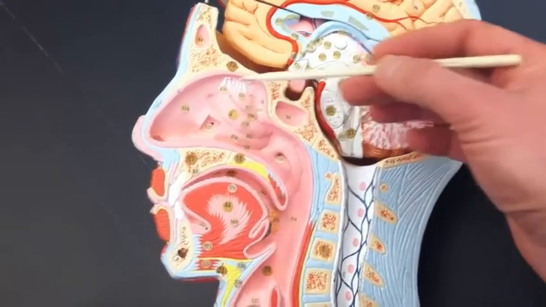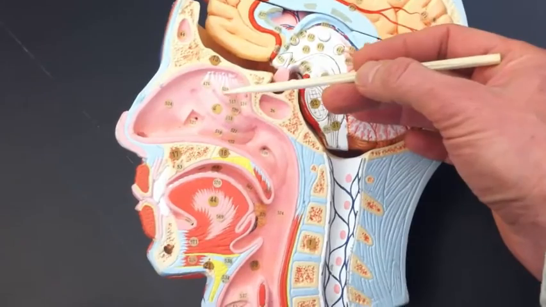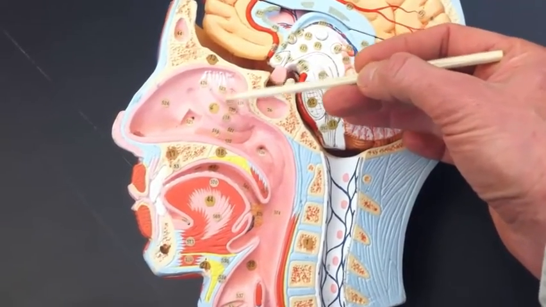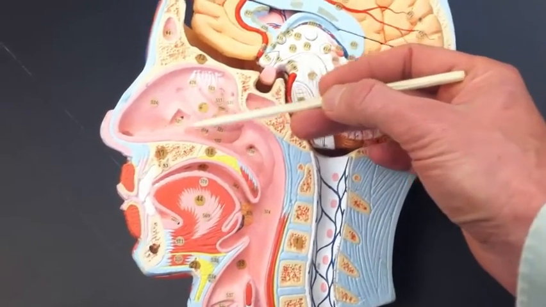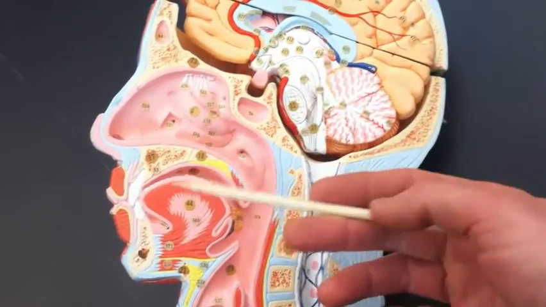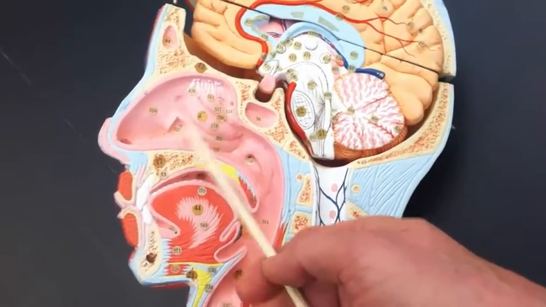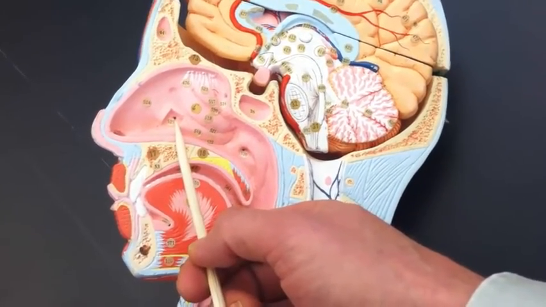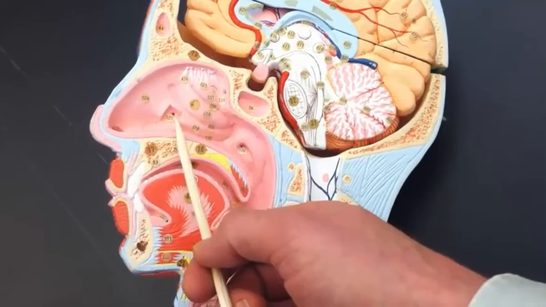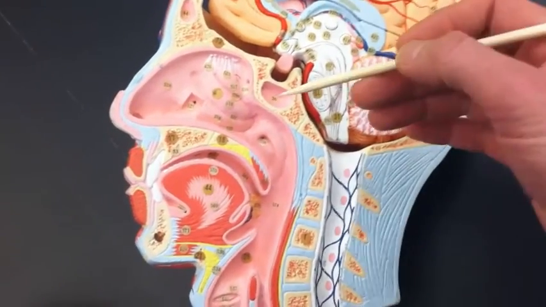Here we would have, of course, the nasal cavity. Inside the nasal cavity, this would be the right superior concha, the right medial concha, and the right inferior concha. You might be wondering why part of the inferior concha was cut away here. That's showing the opening where the nasal cavity connects to the right maxillary sinus.